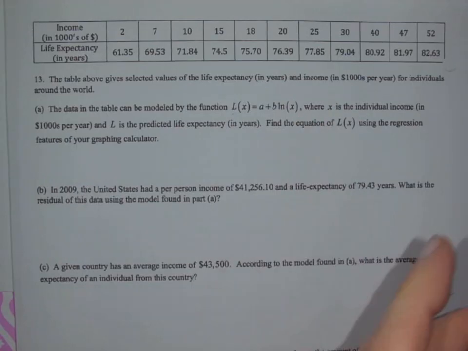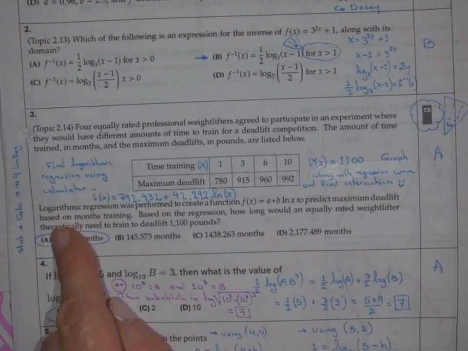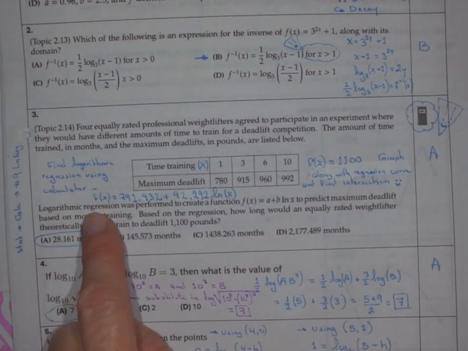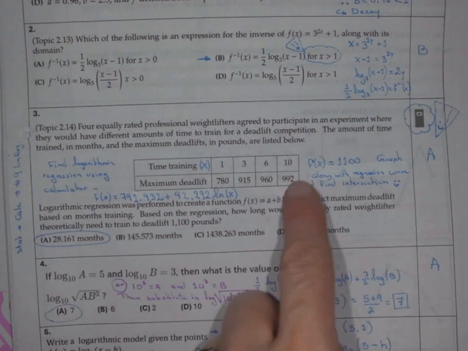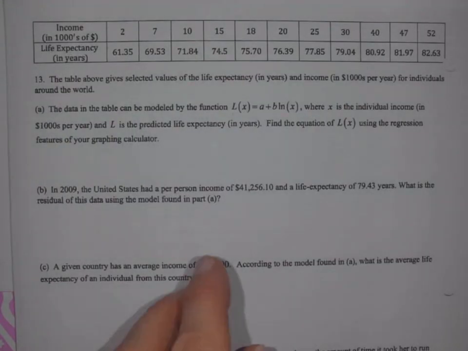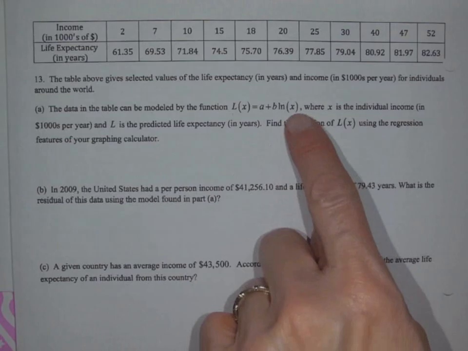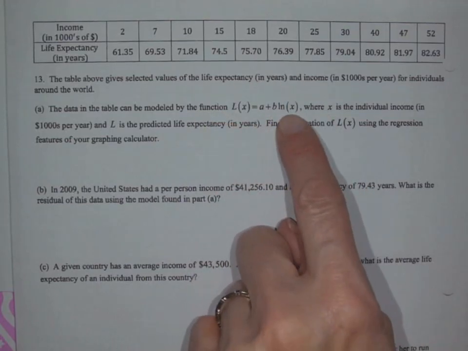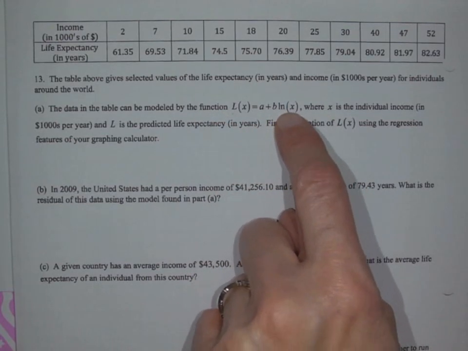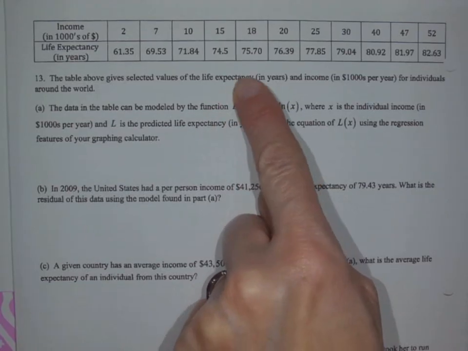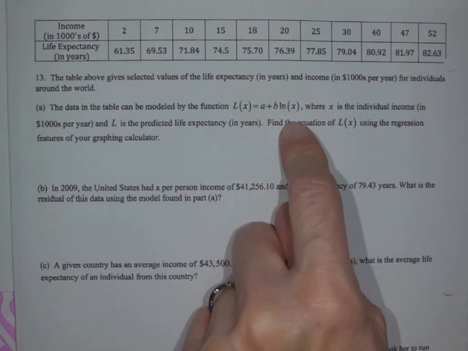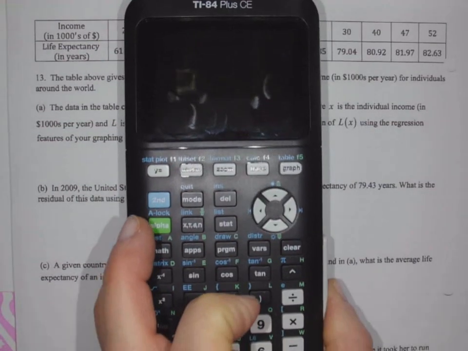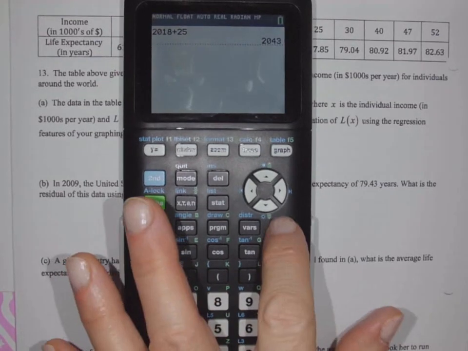Now, remember, here we were told in words, find a logarithmic regression, right? For that one. We are not told in that many words here, but they're giving us the model, and when I look at the model, I sure see that natural log there. So this is a logarithmic model I need to come up with. I already have that in my calculator.